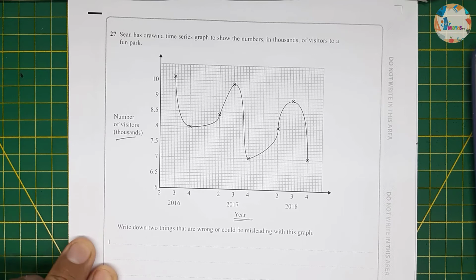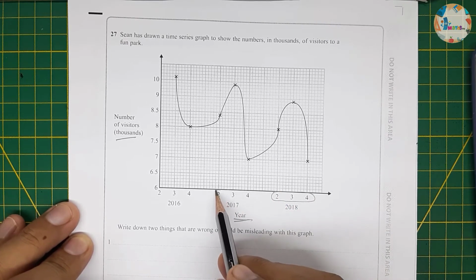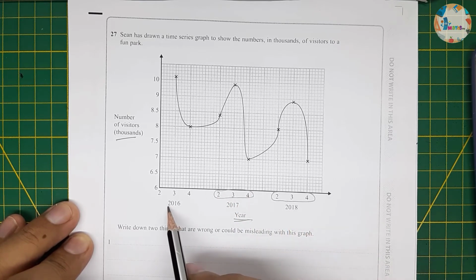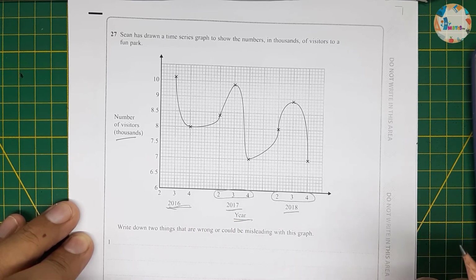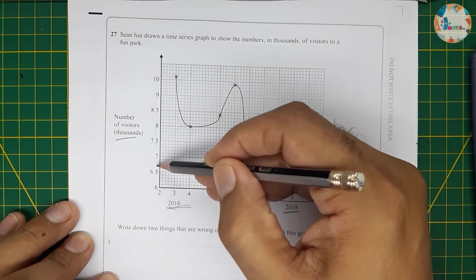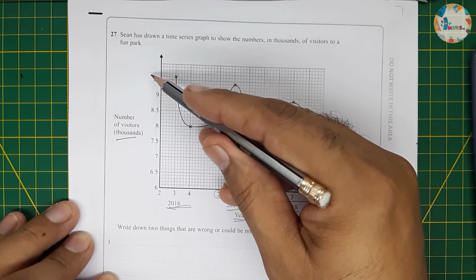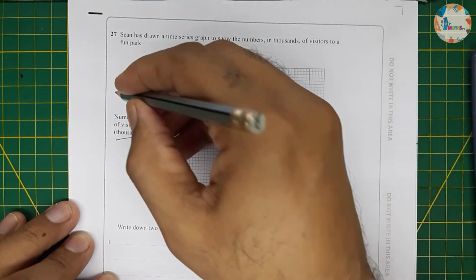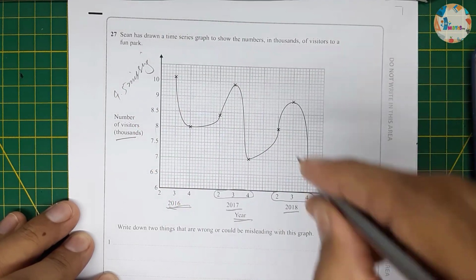There are a number of things which we can point out, like for example this 2 3 4. What's the meaning of this 2 3 4? We don't understand. And the scale on this side, year-wise, is also not clear. And if we see this y-axis, it's showing 6, 6.5, 7, 7.5, 8, 8.5, and then 9, and there's no 9.5, it's missing. So we can mention these things.